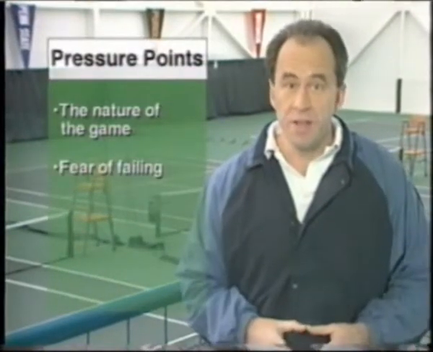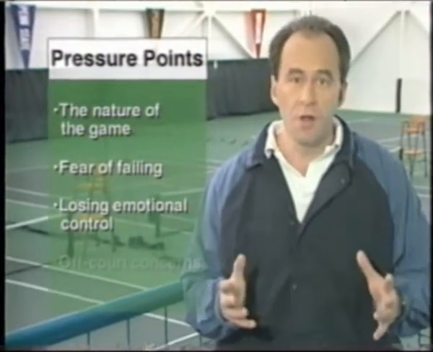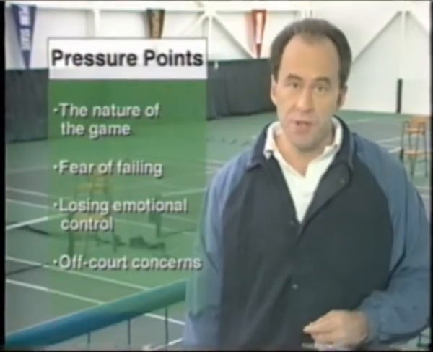But what's important is that the player recognize the pressure and learn some of the tools that they can use to deal with it. The first step in learning how to play more effectively under pressure is to become more aware of the sources of stress affecting your game. These include the nature of the game, fear of failing, losing emotional control, and off-the-court problems and concerns.